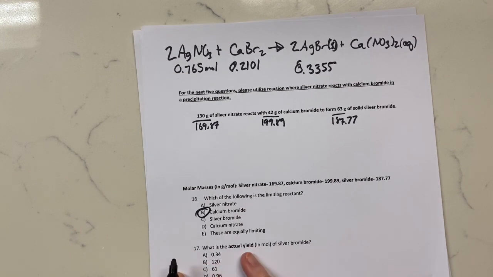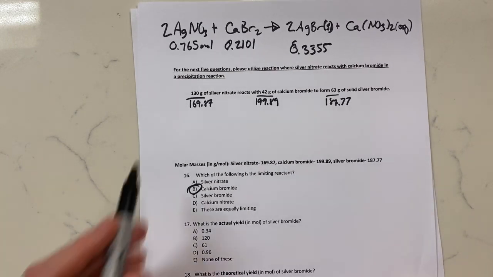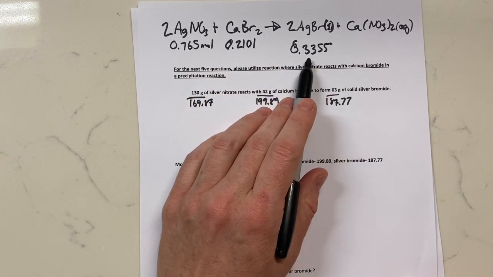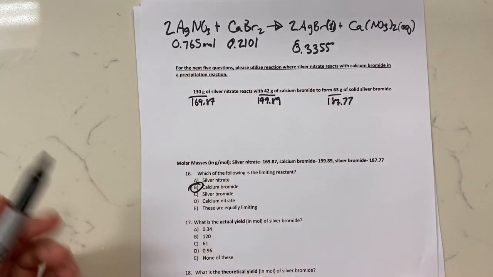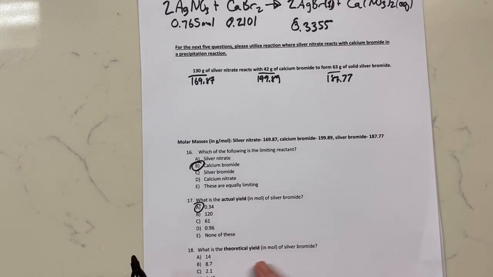This is, what is the actual yield in mole of silver bromide? That's how much we actually made. Well, that's pretty convenient because it said we mixed this, and we made that. Hey, our actual yield was 0.34 mole. We already made it. And now it says, what is the theoretical yield?